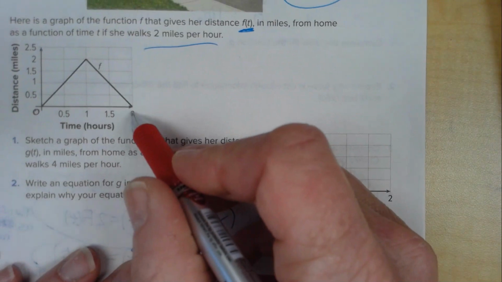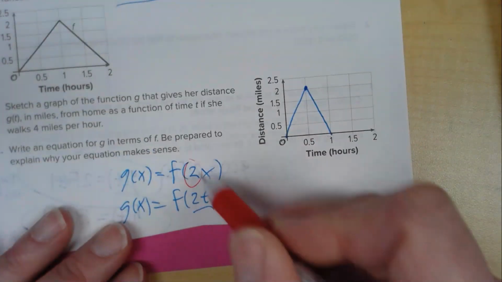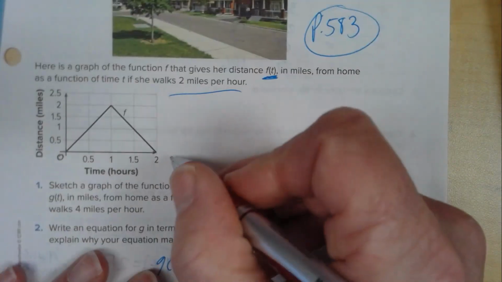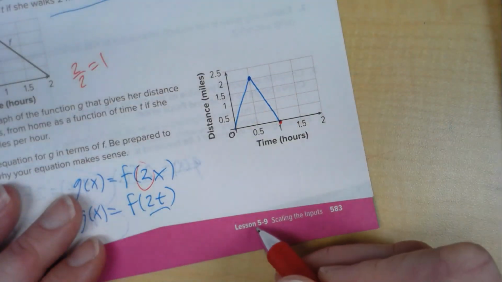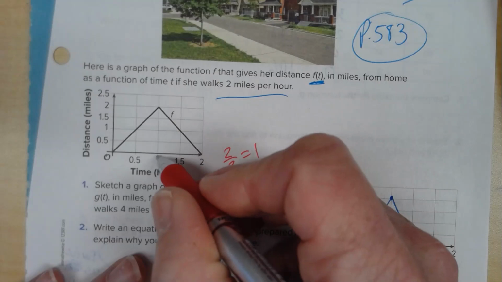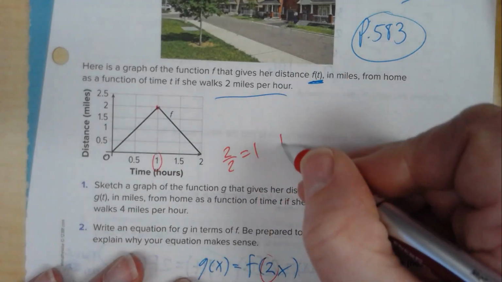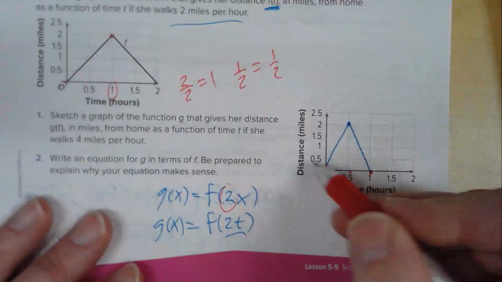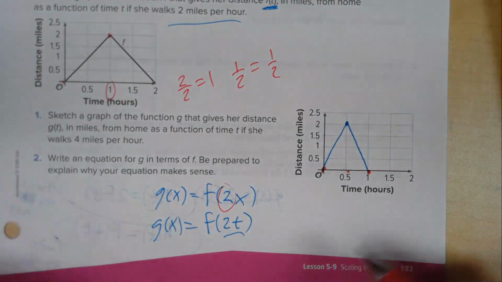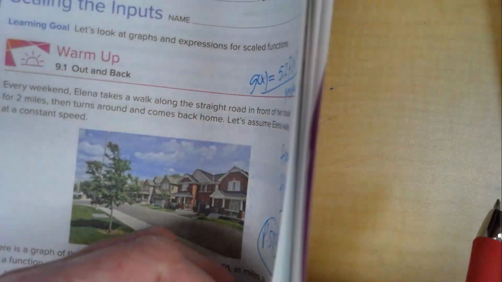So this is 2, and then that number there is what we divided by. So 2 divided by 2 is equal to 1, so notice I put it at 1. And then 1 would be that point right there. 1 divided by 2 would be at 1/2. So see, this went over to 1/2. And then 0 divided by 2 makes it be right there. So that's kind of the key to this. You got to think divide to figure out how it's stretched.